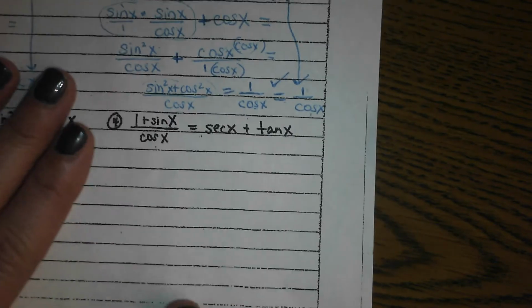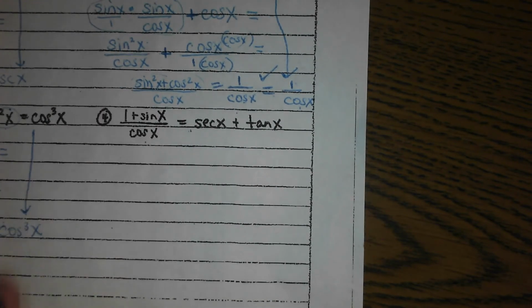All right, last one. Which side would you like to simplify first? Okay, so who said left? Chris Brooks. What would you do to the left-hand side, Chris?